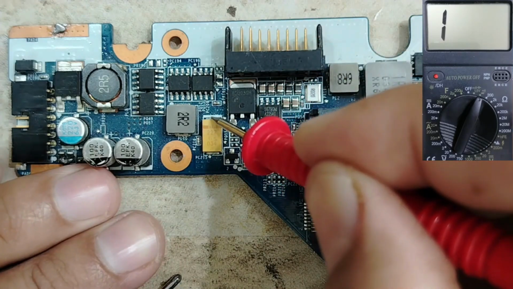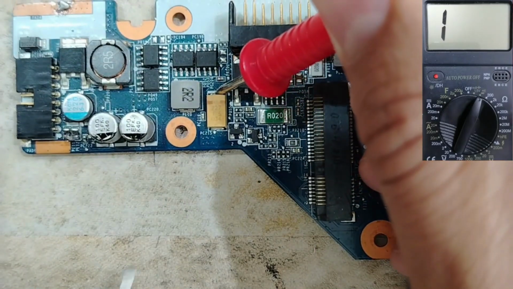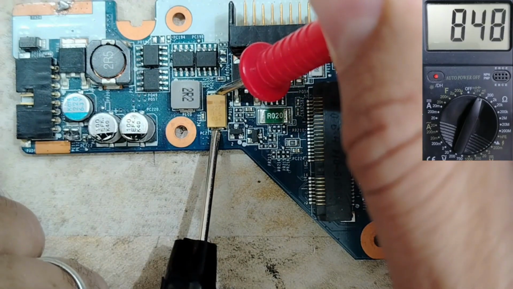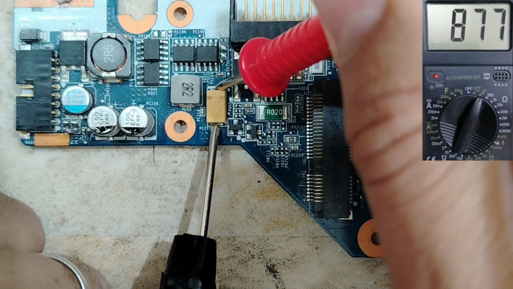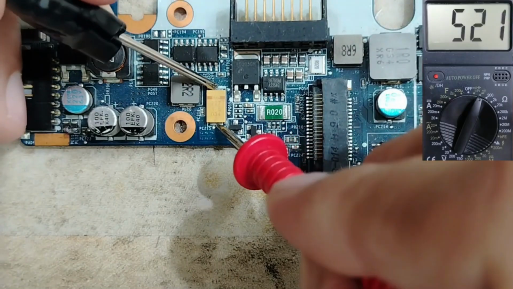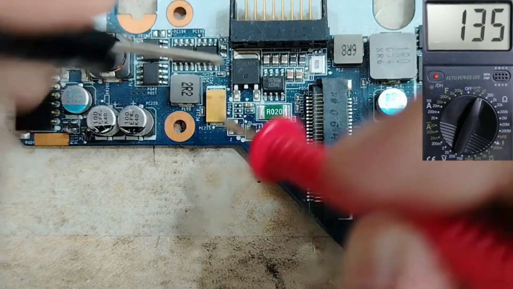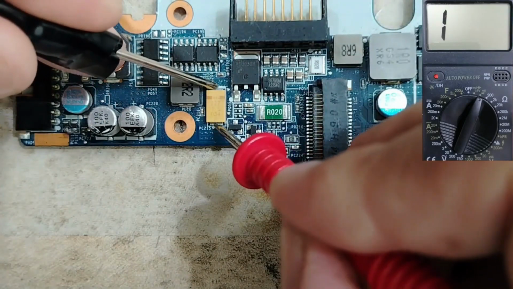Over here this white mark means this is the positive terminal, and over here we have the negative terminal. Do you see? We get a reading, means this is good. If we swap the probes, do you see charge and discharge? We have charge and discharge.